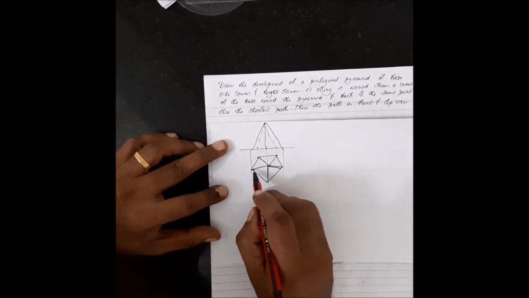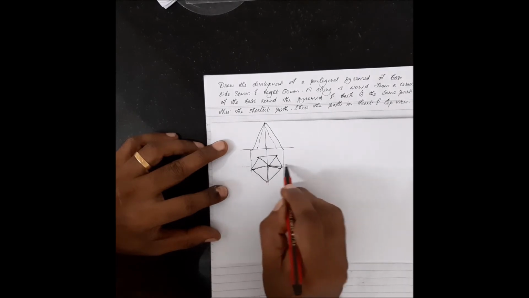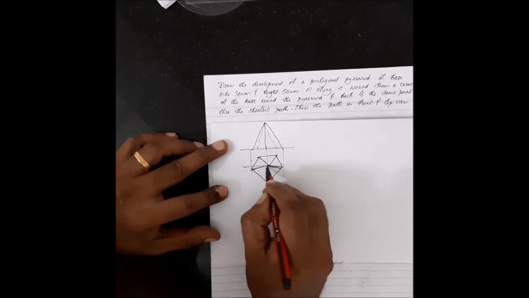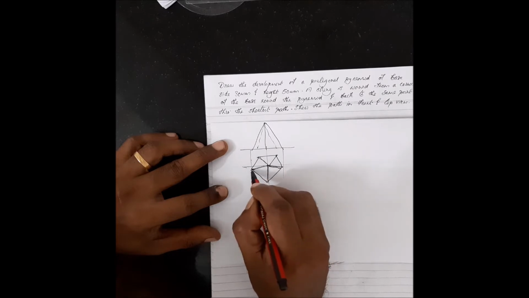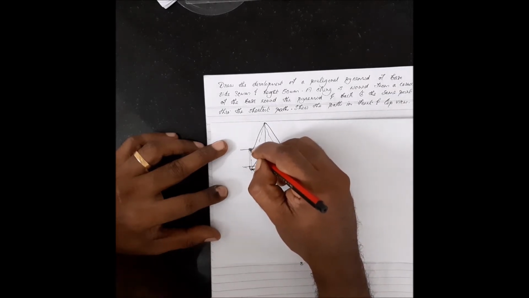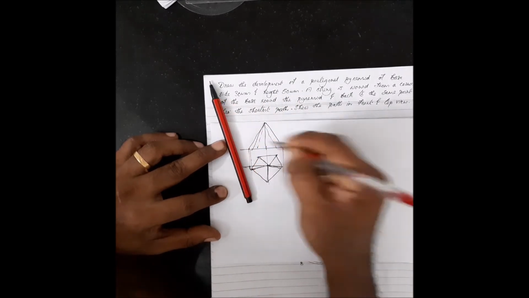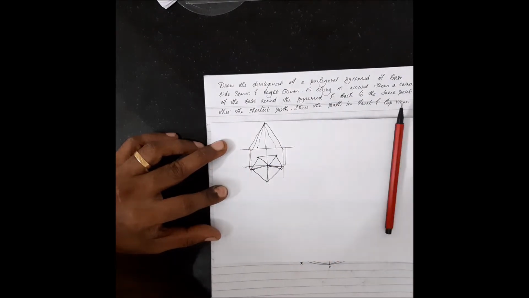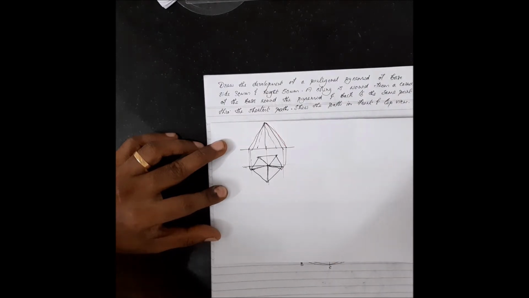Now, how do you find out the true length? First of all, you need to find out, is there any edge which is exactly parallel to the XY? There is no edge exactly parallel to XY. In that case, with O as center and this as radius, you rotate it, make it parallel, then you project it, and then you connect using this line. You can do the same thing here also. Rotate it, keep it upside, find the true length. This is the way you find out the true length.